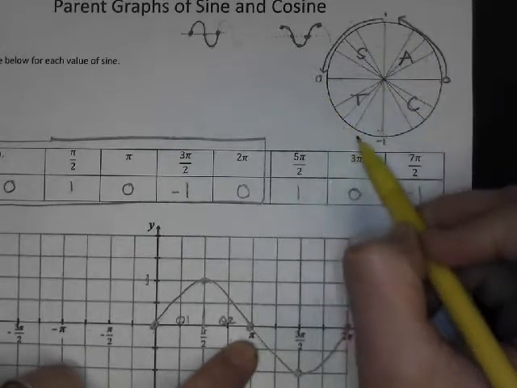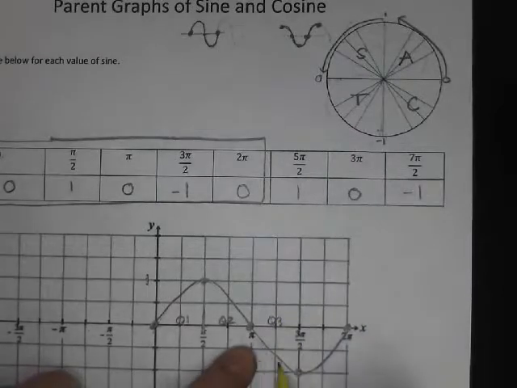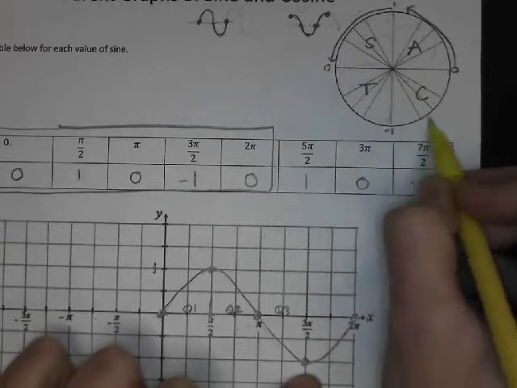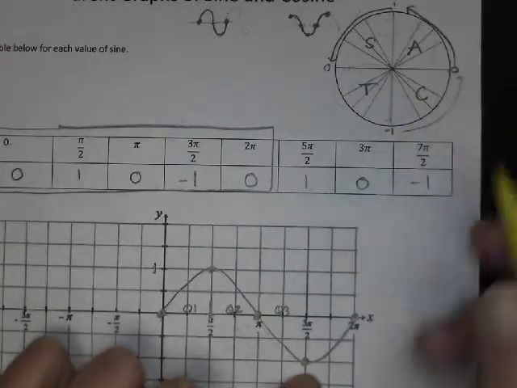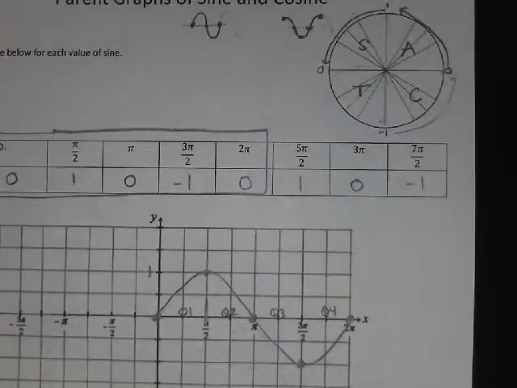And it's increasingly negative towards negative 1. So this is Q3, till we get to negative 1. And then Q4, sine is also negative, but it's at least increasing back towards 0, and that's the piece you have here.